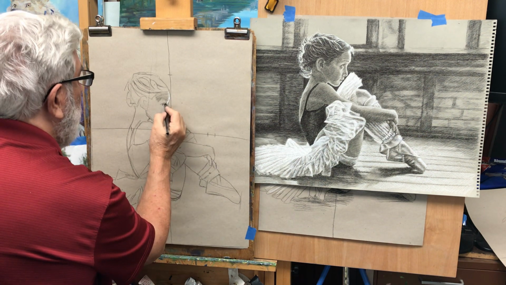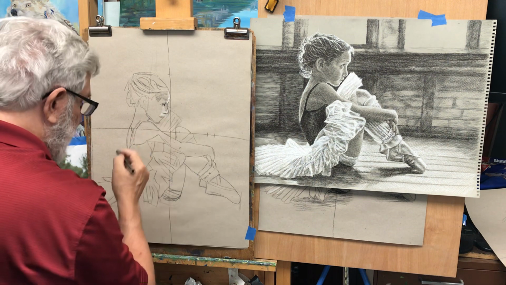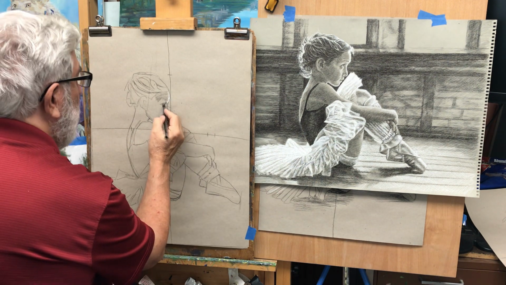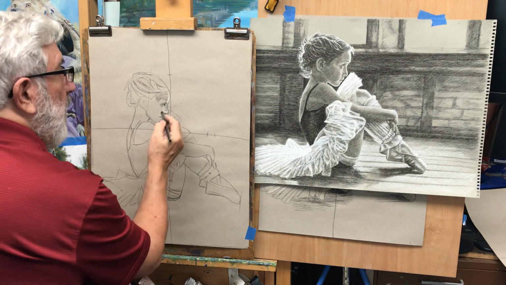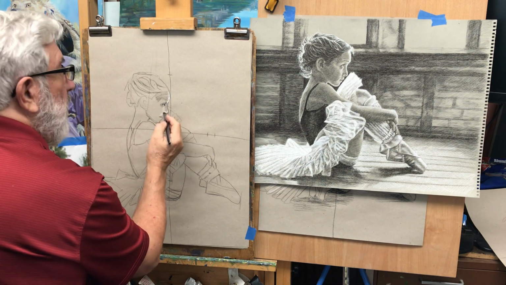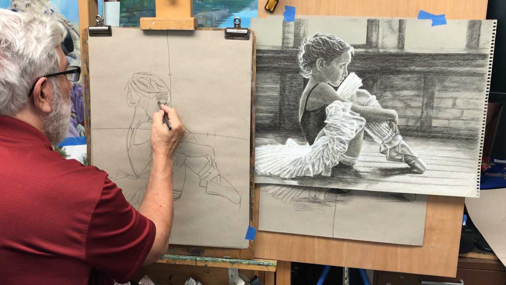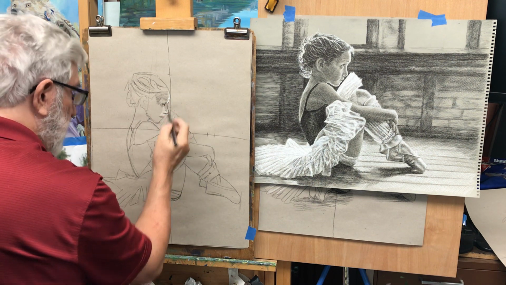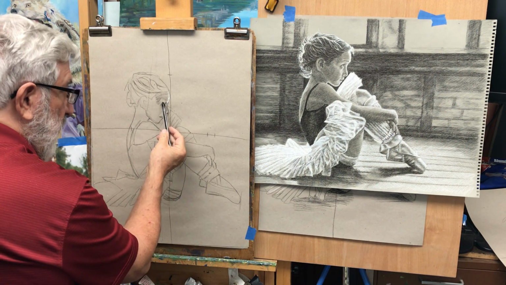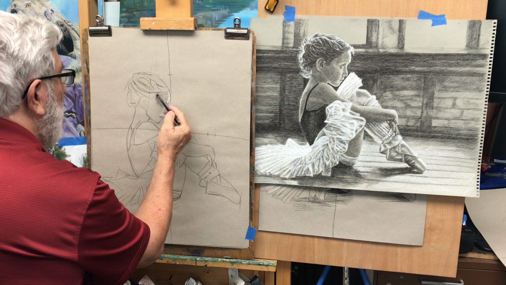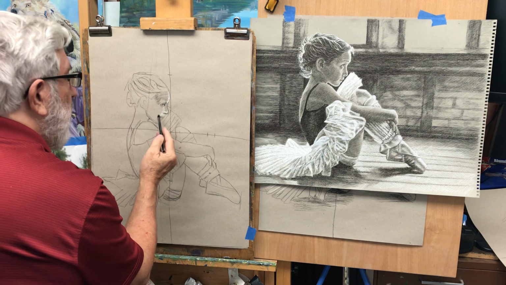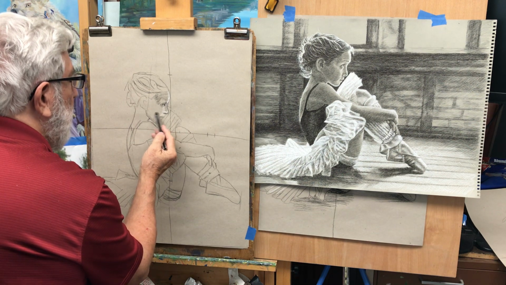Okay, adding a little more detail around that eye. Some more shadow here, right? There's a little shadow here, more shadow that comes down. Now I'm going to leave some of this just paper color. Now, the more subtle you are, the more interesting this is going to be.